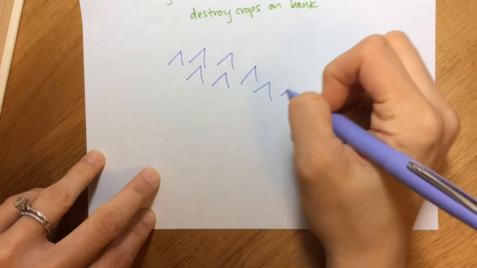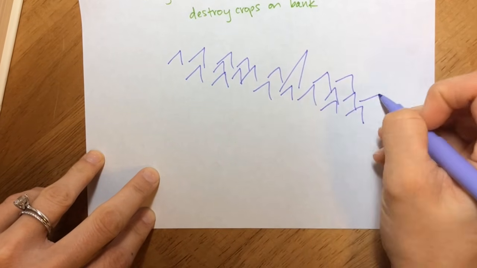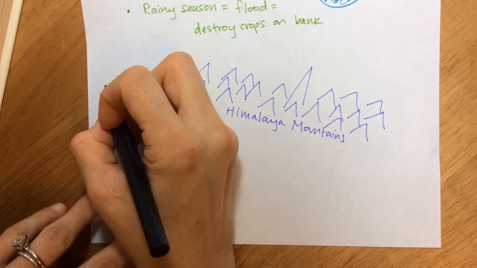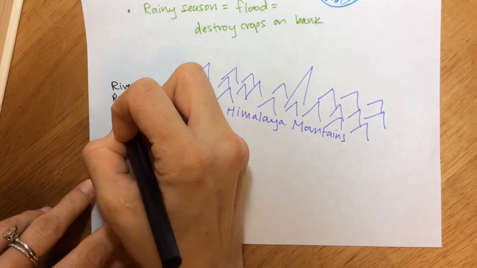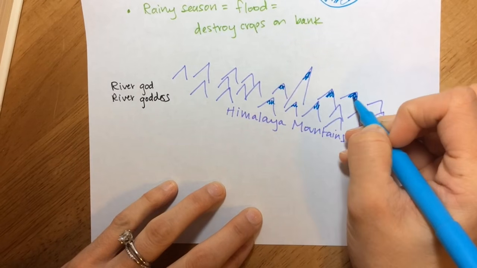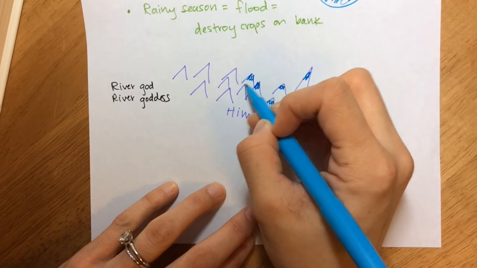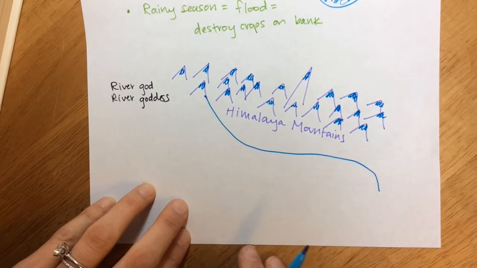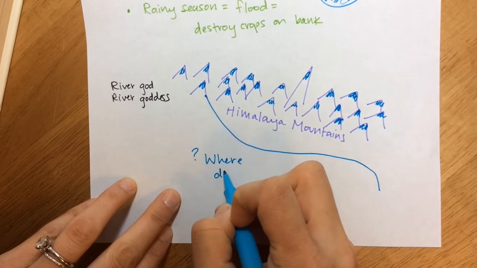Did you know there's an ancient Indian story about the Ganges River? According to this story, a river god and a river goddess once lived in the snow-covered Himalayas. One day, the two decided to race down the mountains to the plains below. The river goddess sped straight down and won the race. But her joy soon turned to worry.